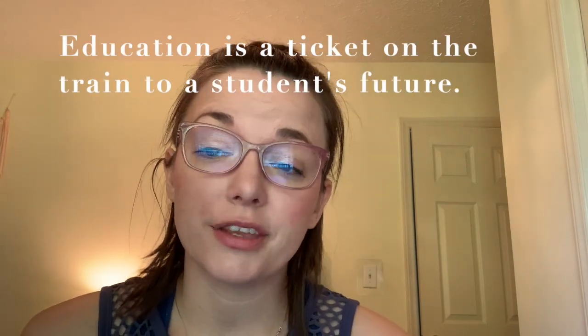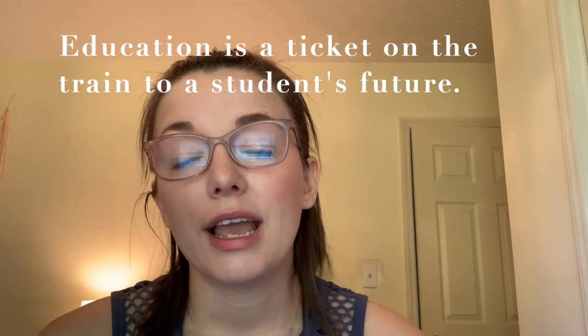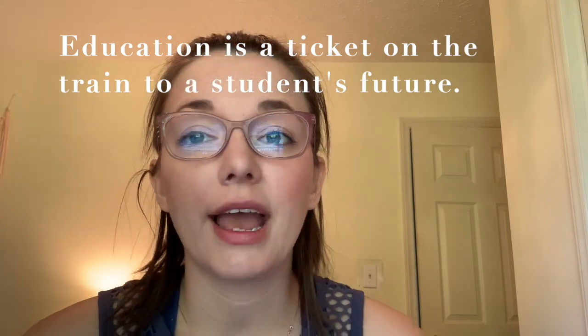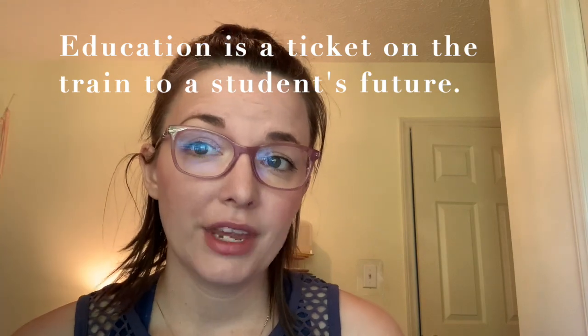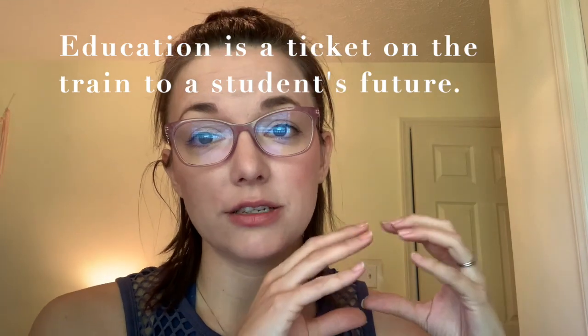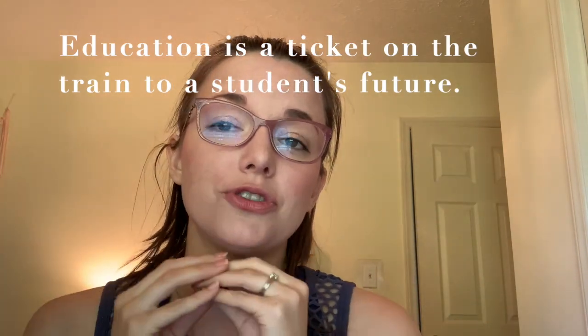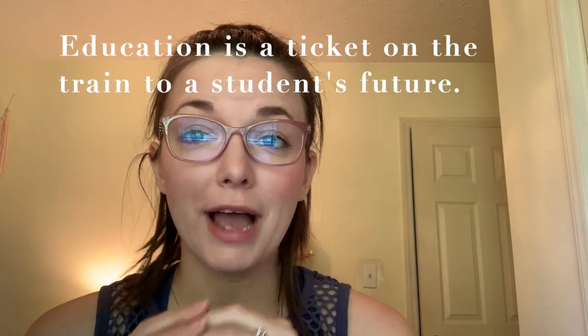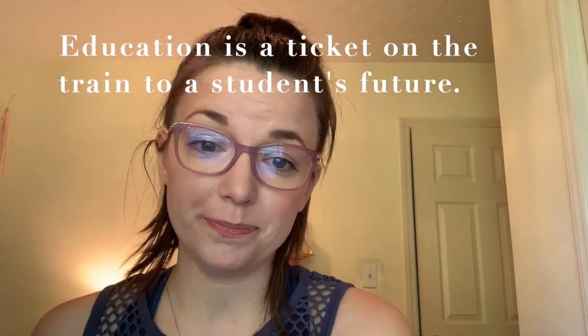An analogy draws a comparison between two seemingly unlike things. In a definition essay, analogies are used to help the reader better understand the term. So I might say something like, education is a ticket on the train to a student's future. In that analogy, I'm comparing education to a ticket. I'm saying that education transports a student to their future, just like a train transports its passenger to his or her destination.